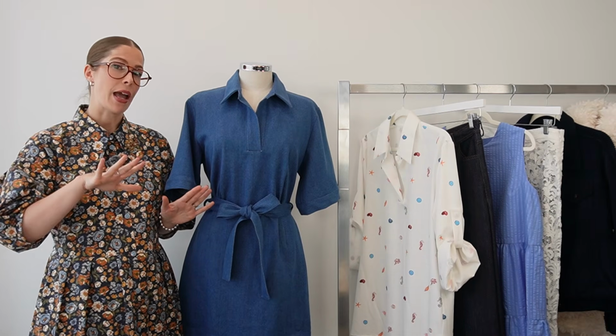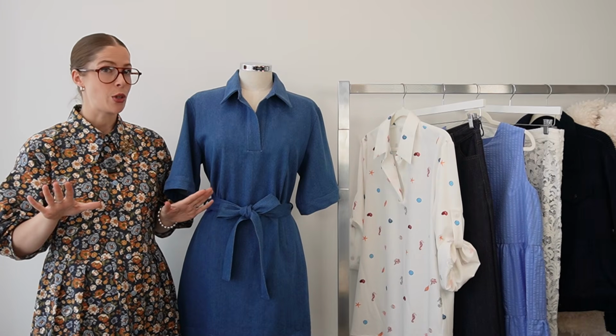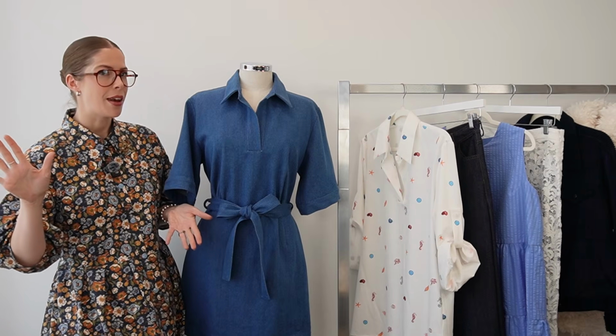I'm going to talk you through everything from our website, how to search for different things, how to buy a pattern, how to apply a discount code, how to get your bonus pattern, how to download your patterns, how to save your patterns, how to print your patterns. There's so many things to get through.